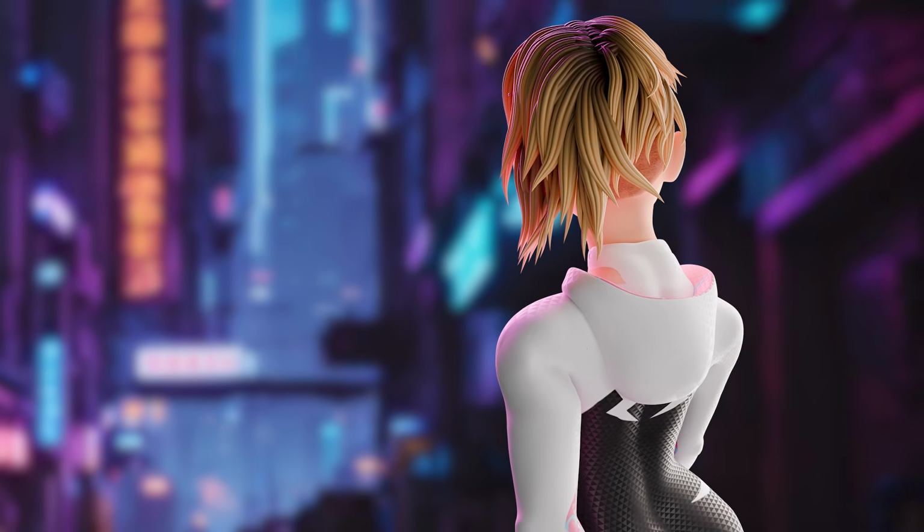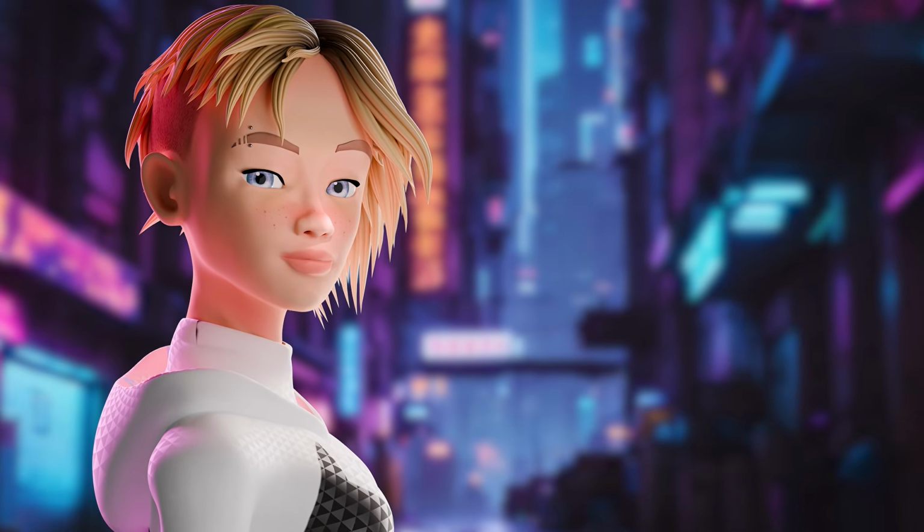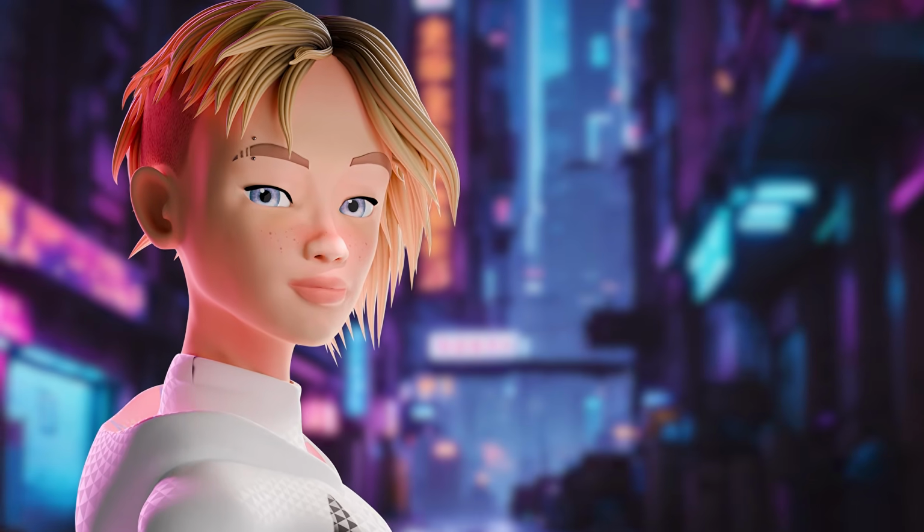So go ahead and tell me what you think about the Behemox Hair Generator. Do you agree with me and think that it's actually that good? Or do you prefer to do all of this process manually?